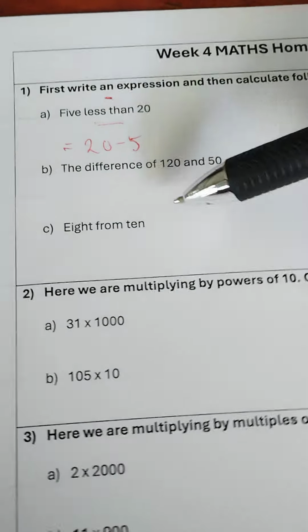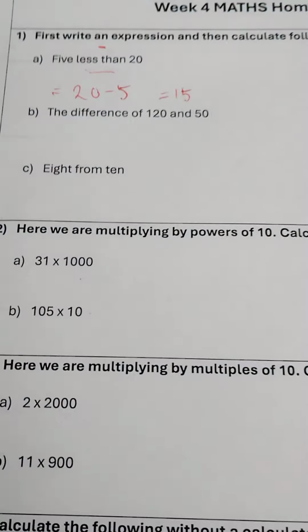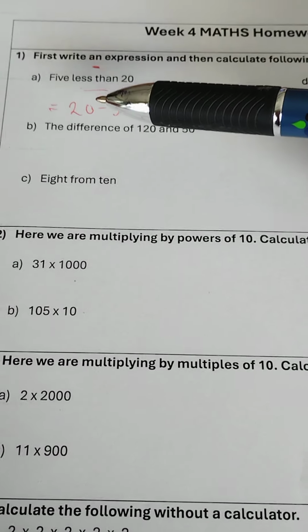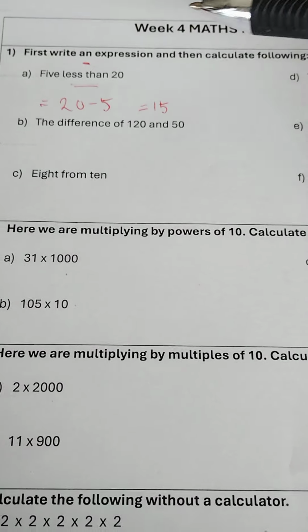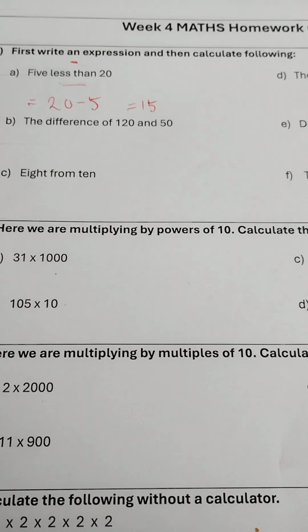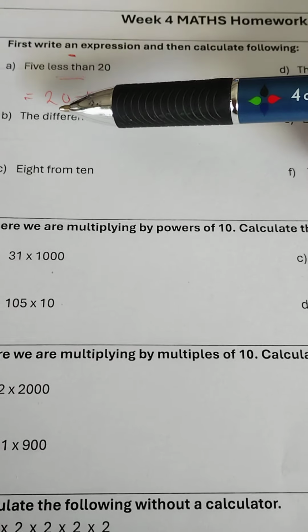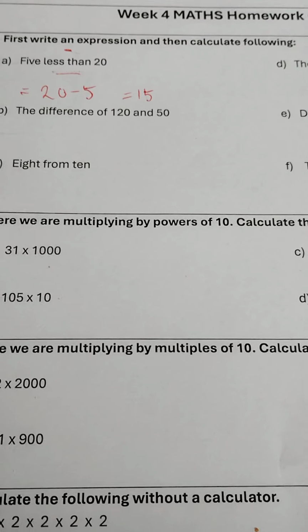Now, 20 take away 5 will give me 15. And that's a positive 15. If you had 5 take away 20, you would have got a result of a negative 15, which is actually incorrect. So order is very important. So just remember, it's 20 first and then take away 5.